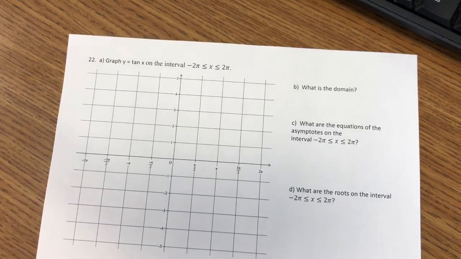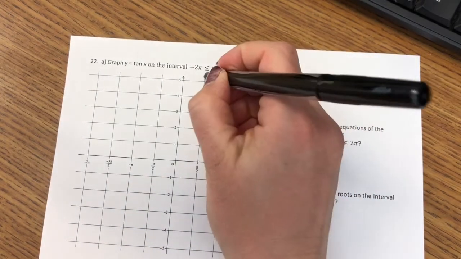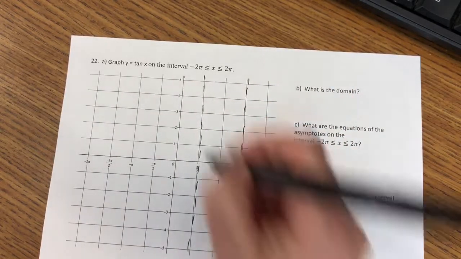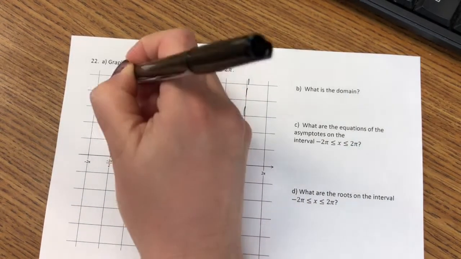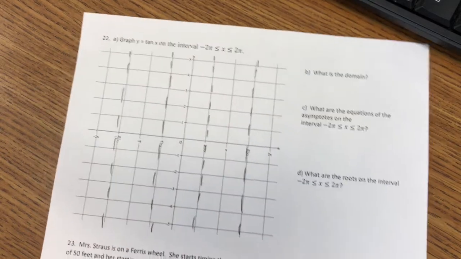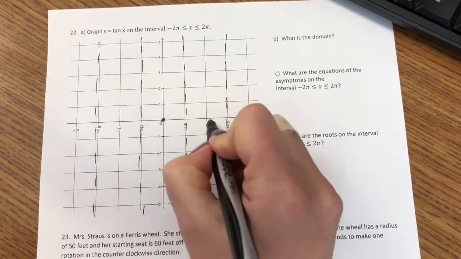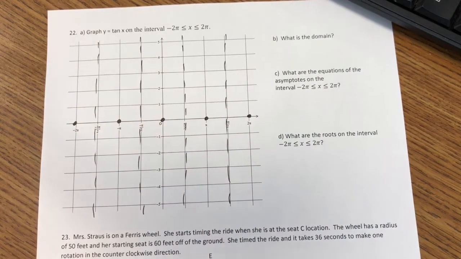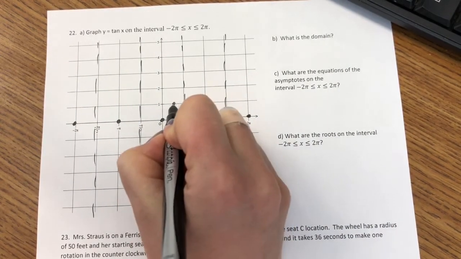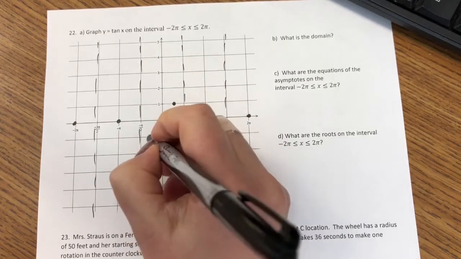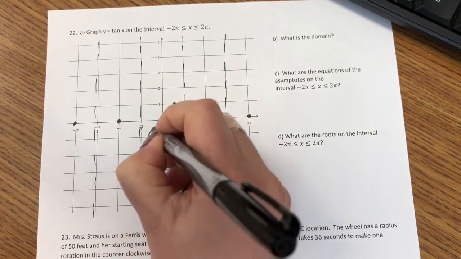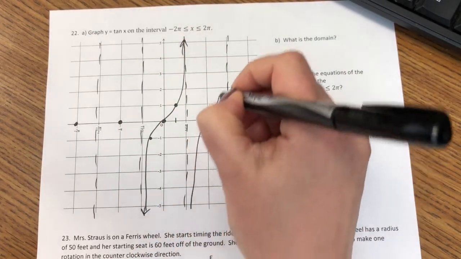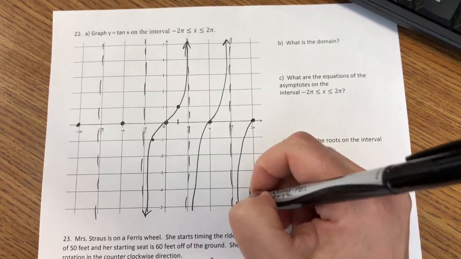Okay, tangent. I know there are vertical asymptotes at every pi over 2. Draw them with dashed lines. I know tangent has x-intercepts at every pi. And the tangent of pi over 4 is 1. So I know this is how I'm going to get that increasing curve. Repeated. This is just half of it.